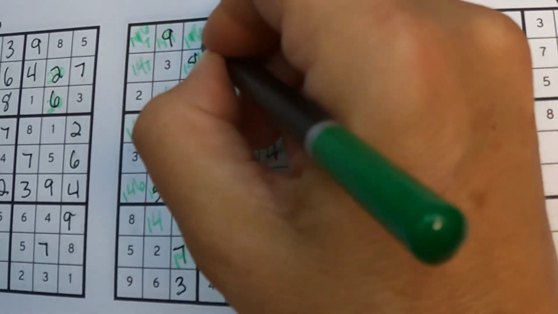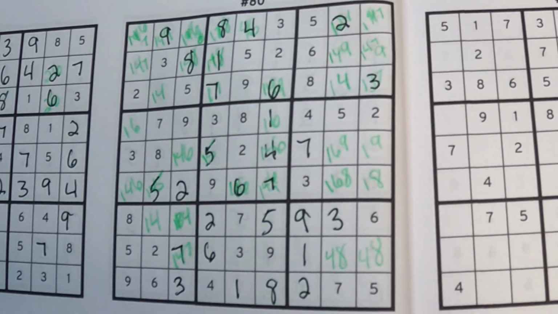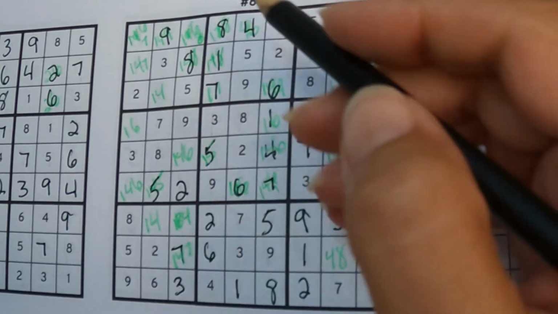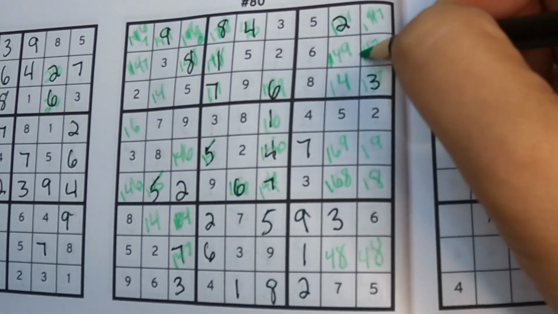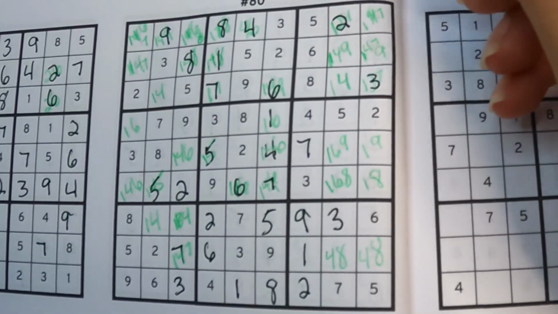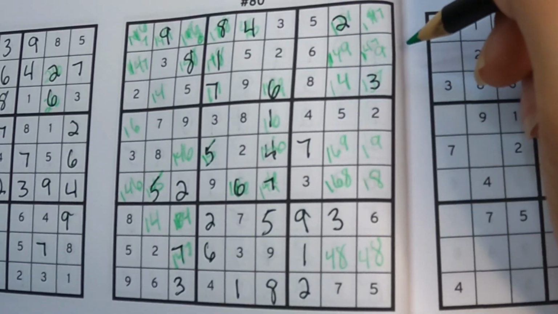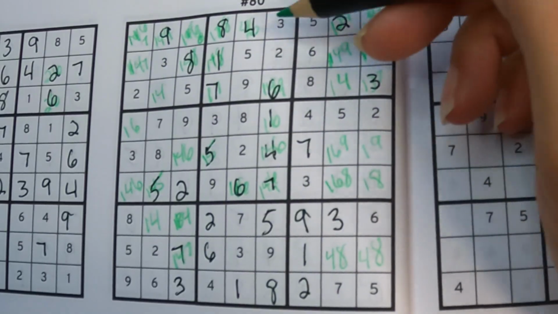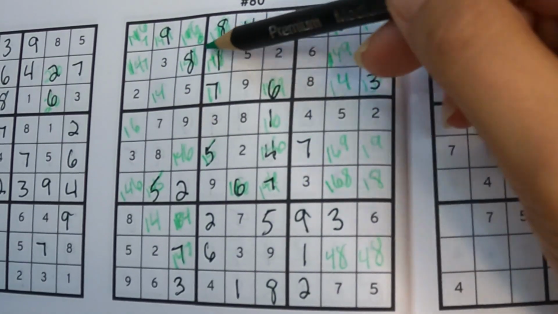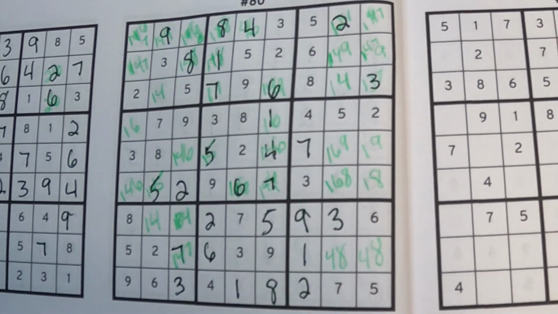We can get rid of this 8, this 1, this 1, this 1. And now in this box, nope, that's not going to help.